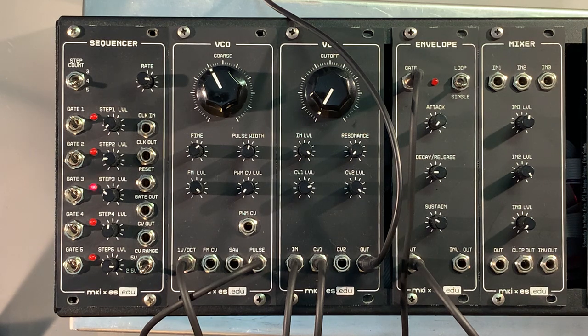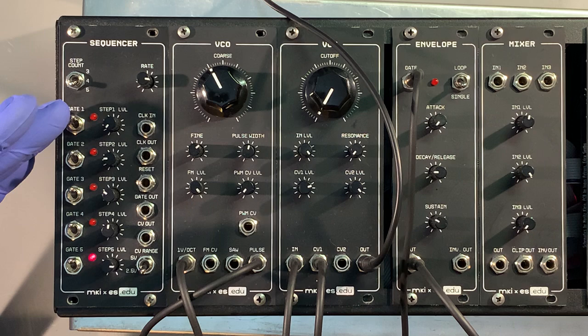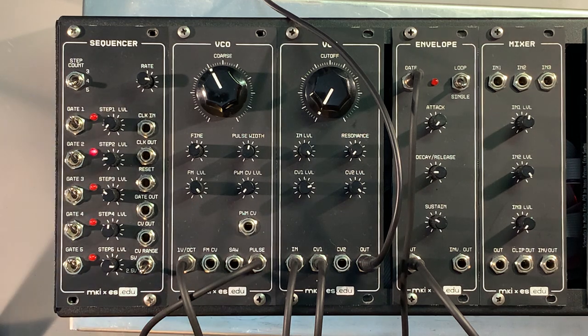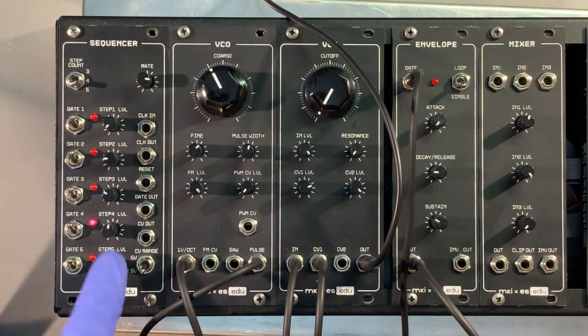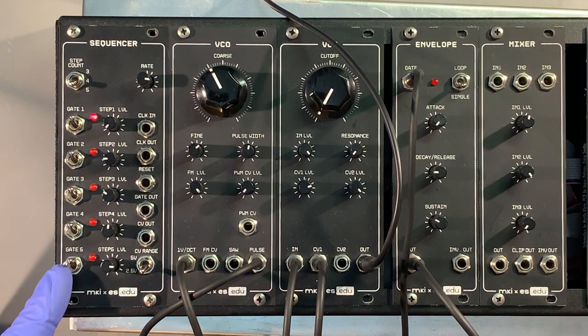The EDU sequencer has a maximum of 5 steps or stages. Only one step is active at a time, and each step has an LED to let you know when that's the one that's active. For each step, you can set one voltage level with the step level potentiometers, 1 through 5 in the center here, and you can set whether the gate output is going to be on or off with the gate switches, also 1 through 5 to the left-hand side here.